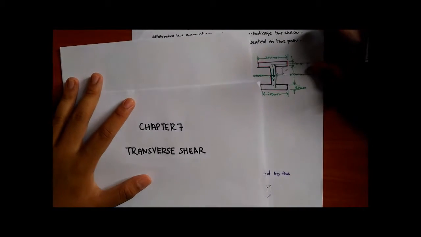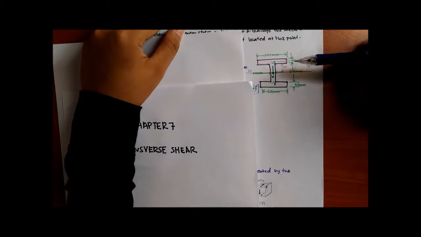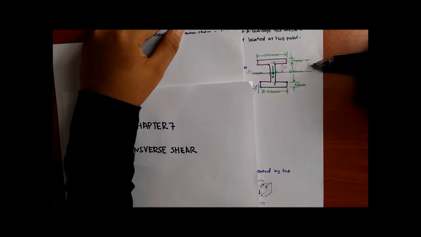So this is the picture. Okay, we can see that this I-beam is symmetric. So we know that the neutral axis is at the center of the I-beam here. Y bar is measured from the neutral axis to the centroid of the element. So we get Y bar is equal to 116 millimeter.